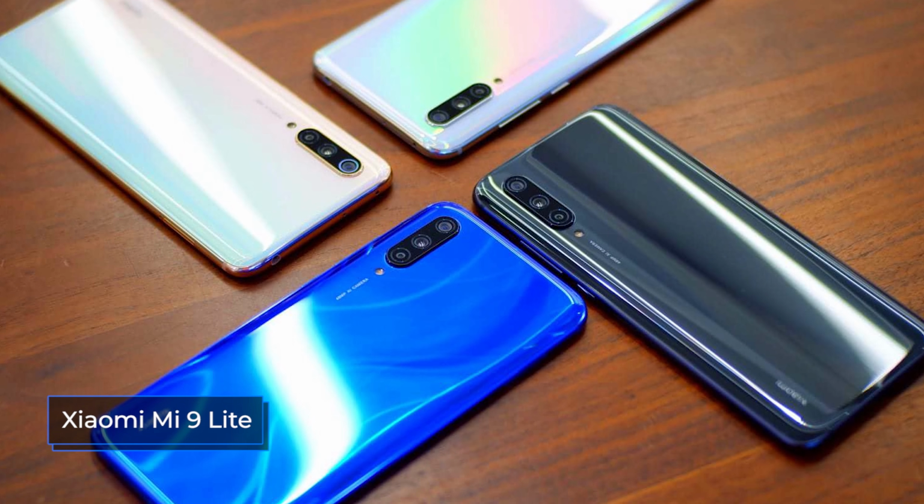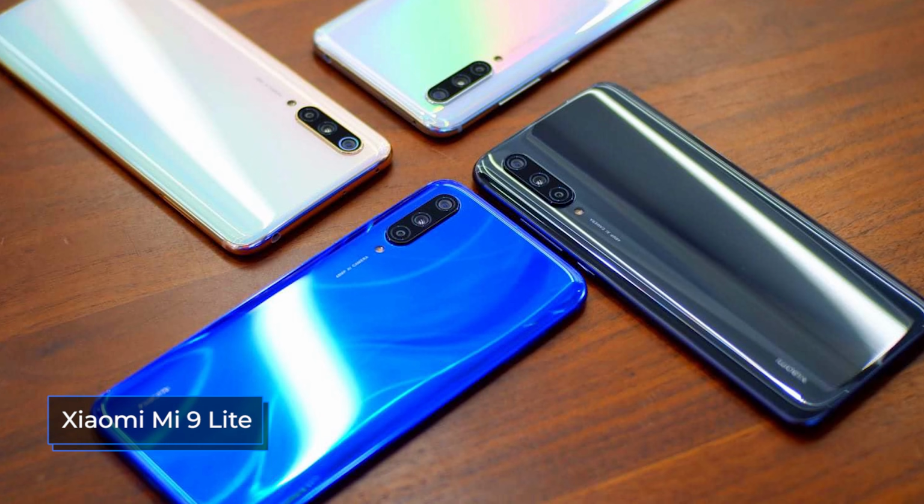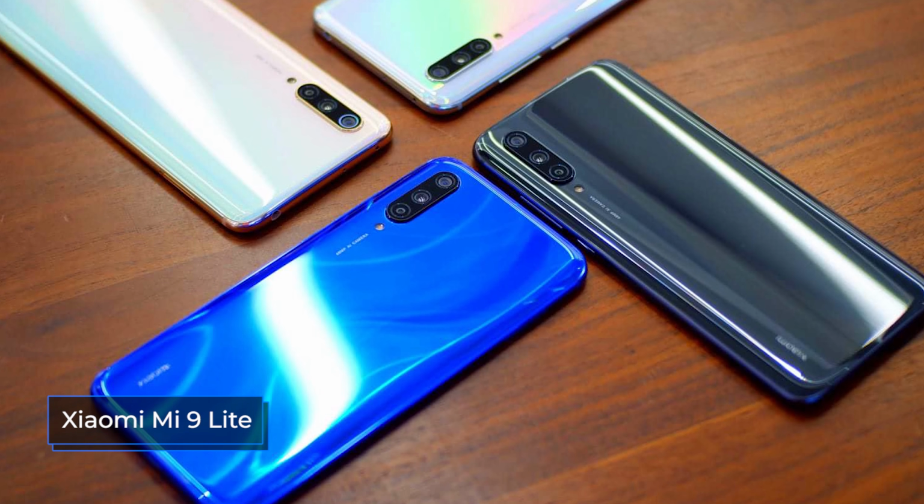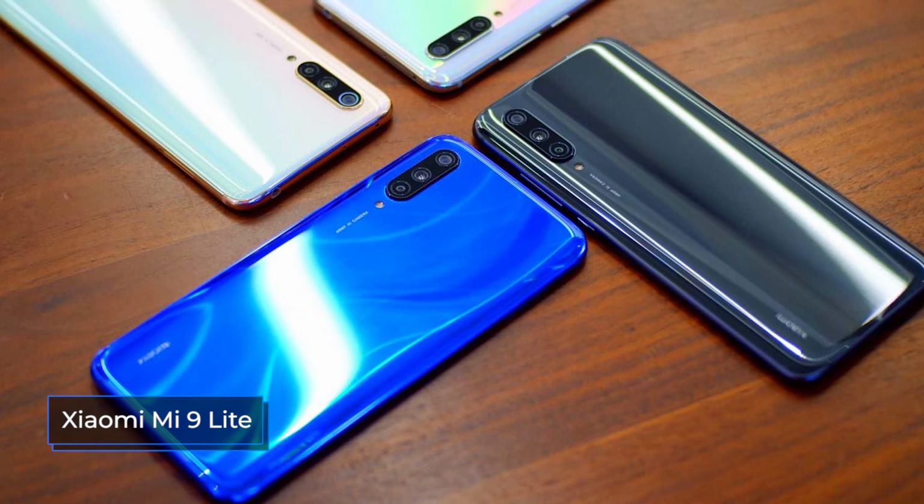Mi 9 Lite is available in blue, white, and black. The Mi 9T in blue and red has an original ornament on the back cover. In black, the phone looks more sleek.